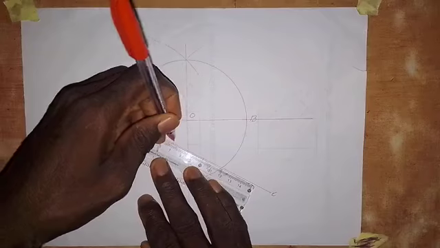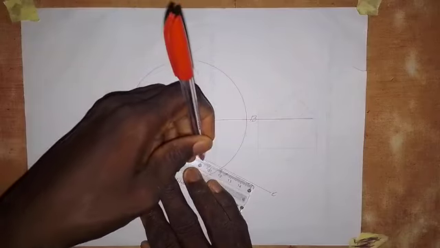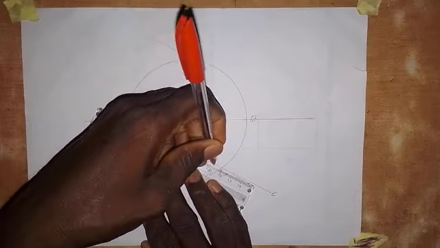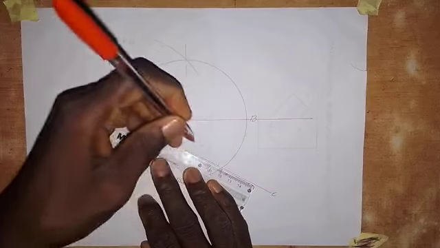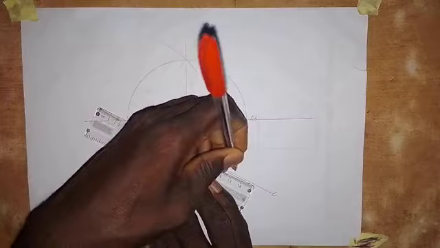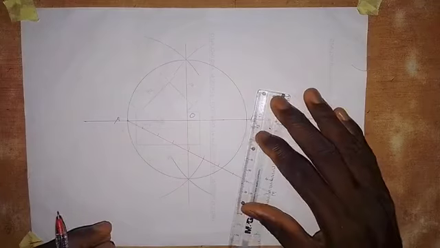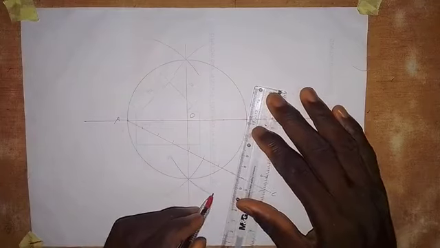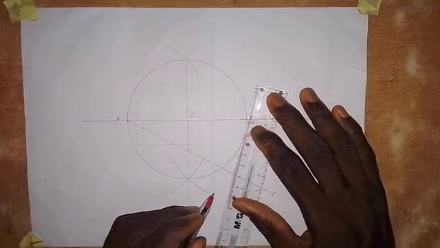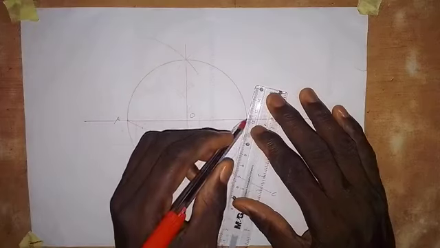Then this is 3, then this is 4, then here is 5, then here we have 6, then the last one. We have 7, so we have 7 equal points on this line. The next thing that we are going to do is that the last one here, we join it with point B, and it goes like this.